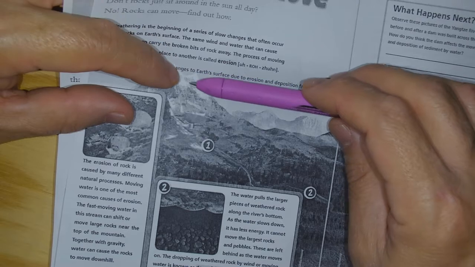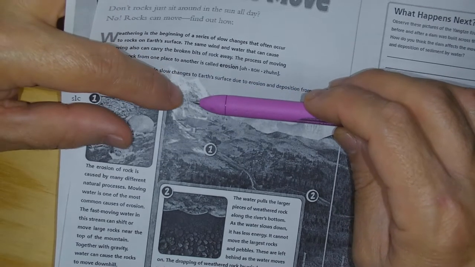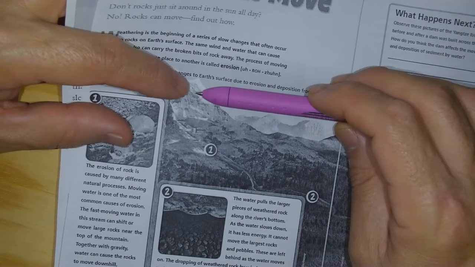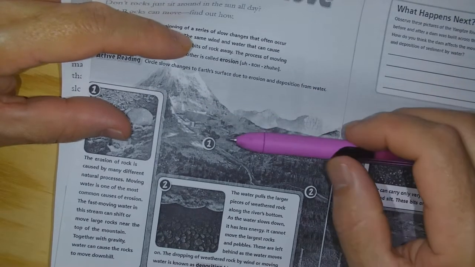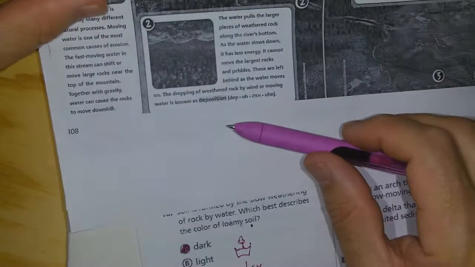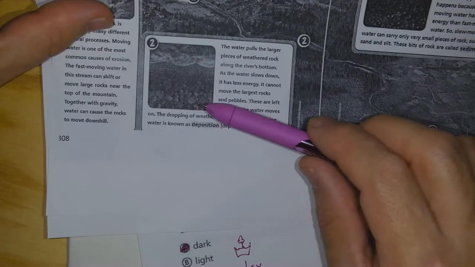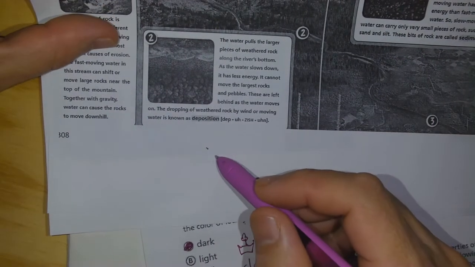The ice is moving down, and melts. But the ice is all the time moving. And the ice is moving pieces of rock and deposits, and then drops the pieces and makes a little hill.